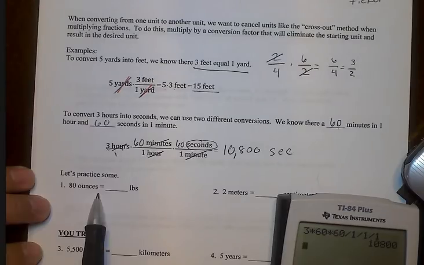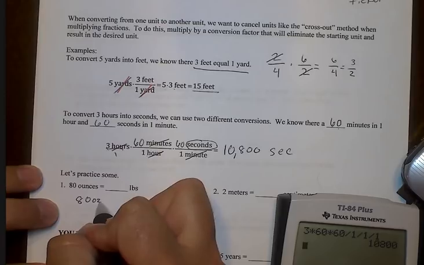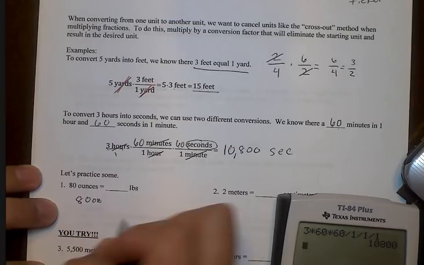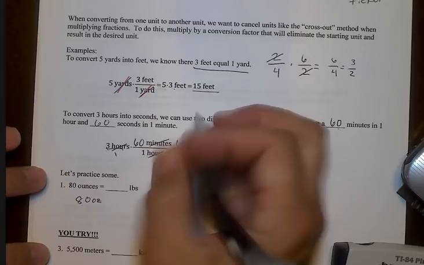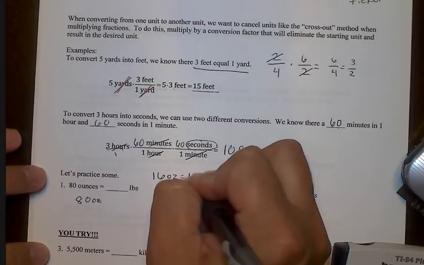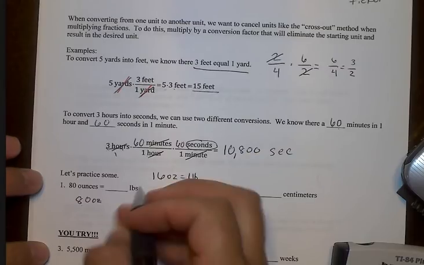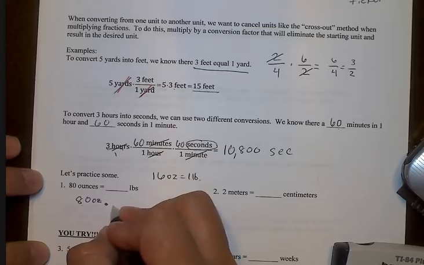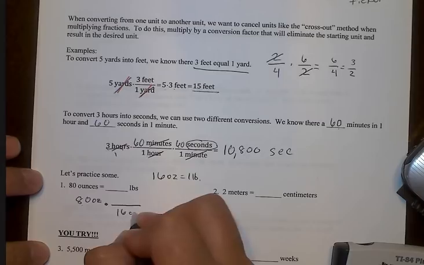I'm going to try one more with you guys here. I have 80 ounces, and I want to change that to pounds. So the conversion I need is how many ounces are in a pound. This is something you're going to have to know, but I'll let you know that there are 16 ounces in 1 pound. So I want ounces on the bottom, 16 ounces per 1 pound.